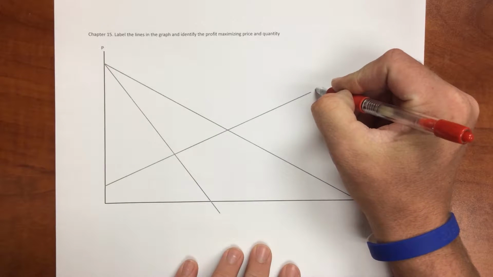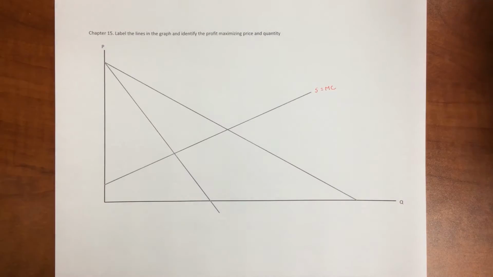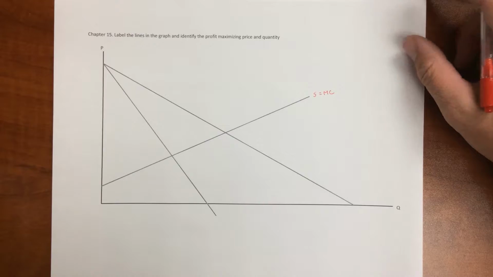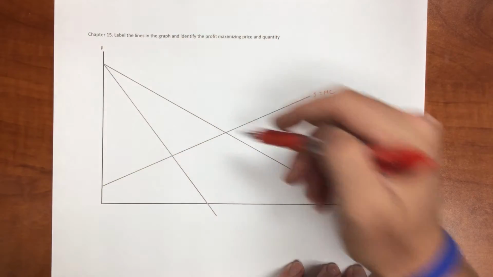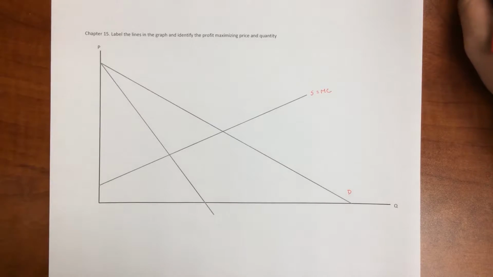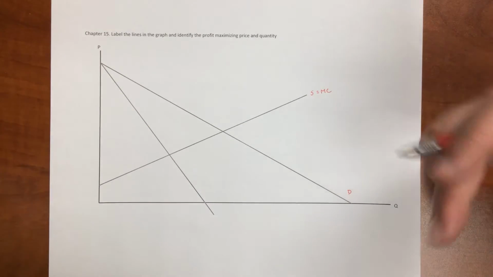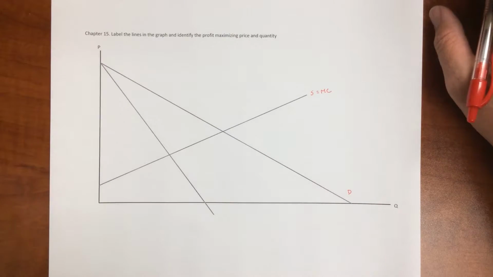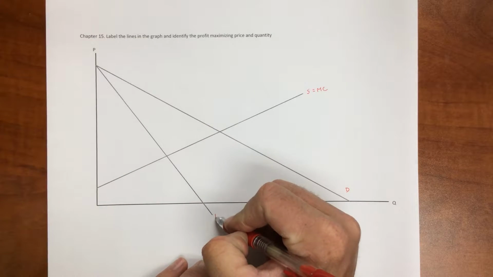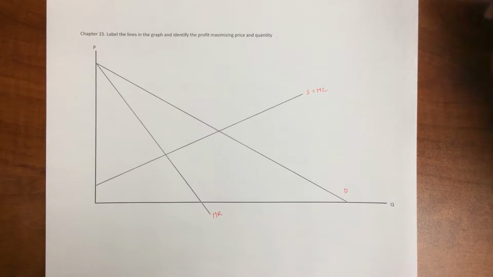So we have our upward sloping supply curve, which is also our marginal cost curve because the firm is the market. We have a downward sloping demand curve because the firm is the market. But additional to the demand curve, the monopolist has a marginal revenue curve, which always falls on the inside of the demand curve. And that tells us for each additional unit we sell, our revenue will increase by a certain amount.